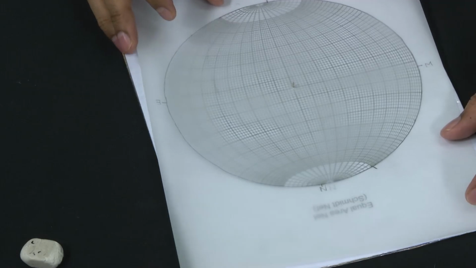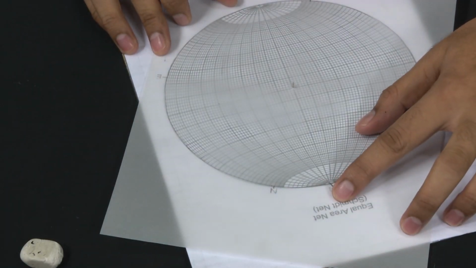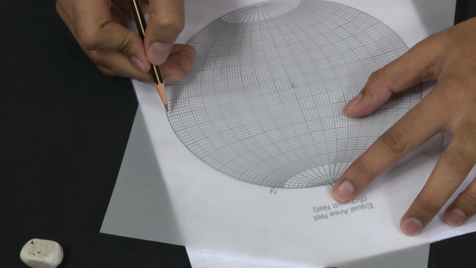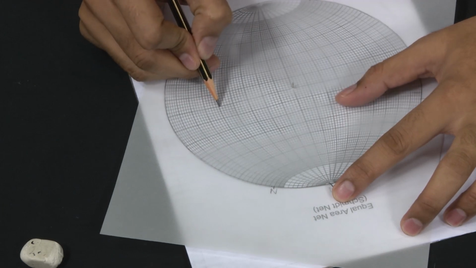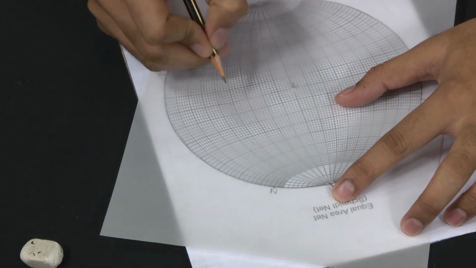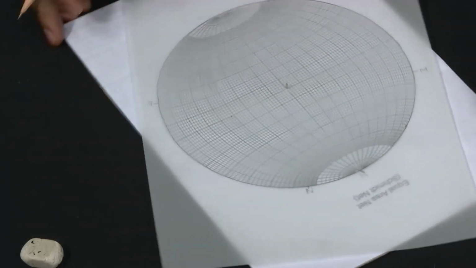So, we will bring this strike to the north and count the dip from the east. The dip is 48 degrees: 10, 20, 30, 40, 42, 44, 46, 48. So, this is 48. Now I will draw a great circle through this.